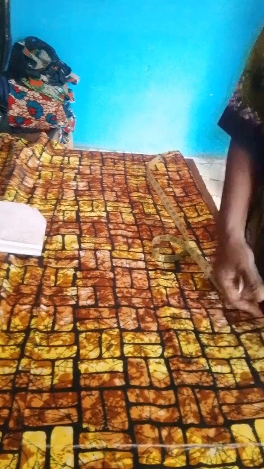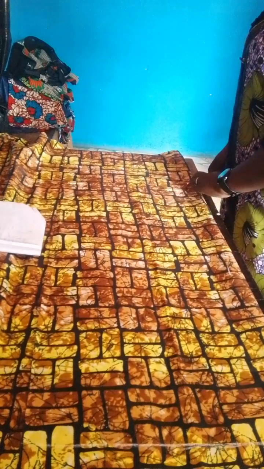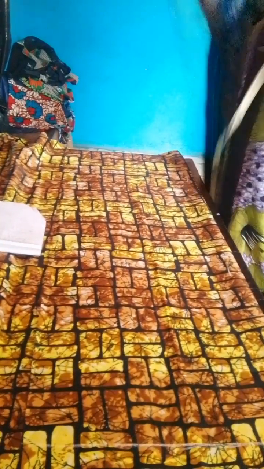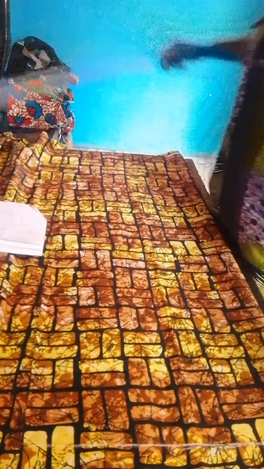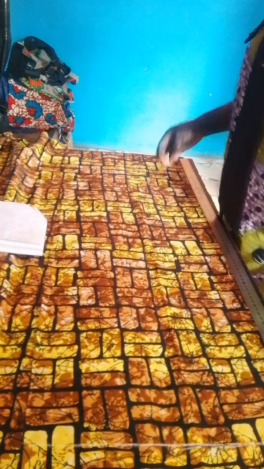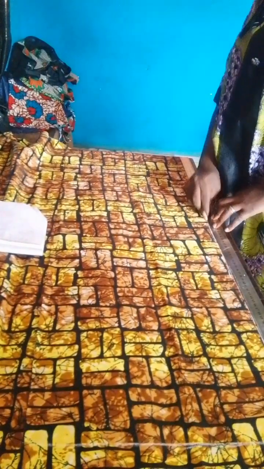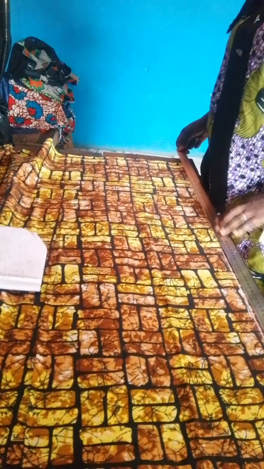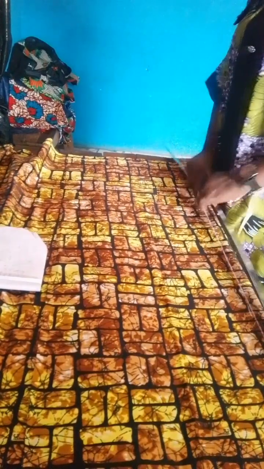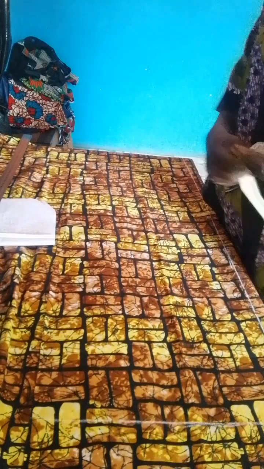Calculate your hip allowance. Mine is hip divided by 4. Okay, before I did that, I'm marking 1 inch for my starting point. You mark 1 inch allowance. I connect it to the hem.